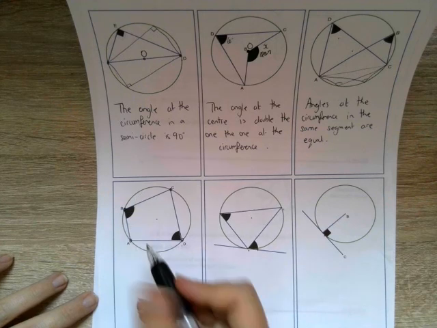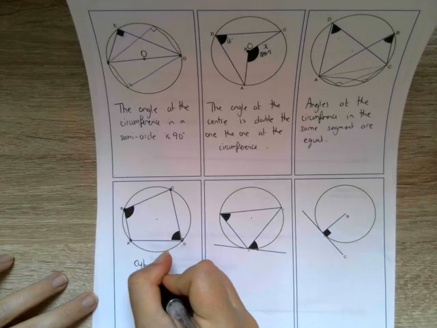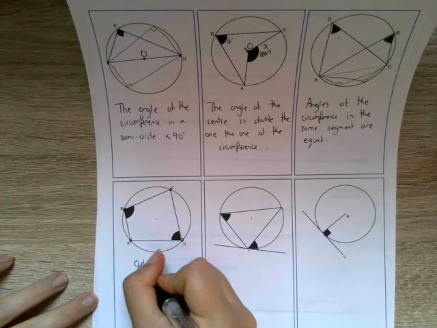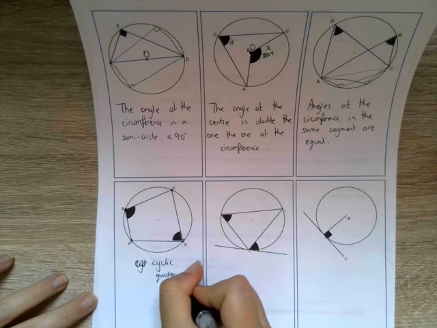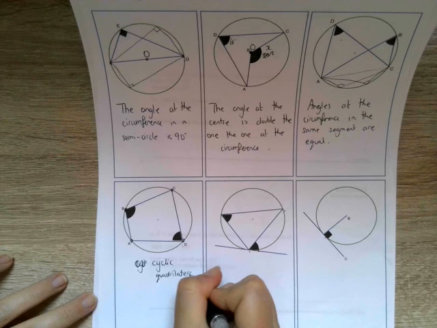I've got to spell this now, haven't I? Cyclic, I missed the C, hang on, there we go. Cyclic quadrilateral. Okay, and you need to make sure that all 4 points are on the edge.